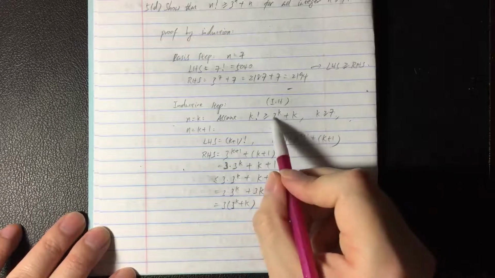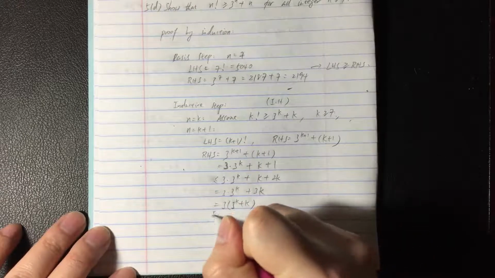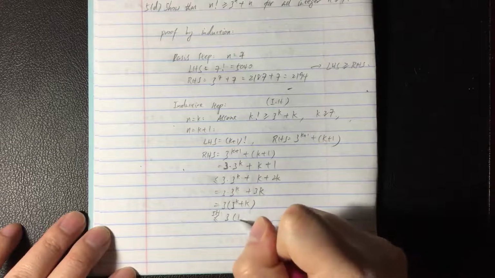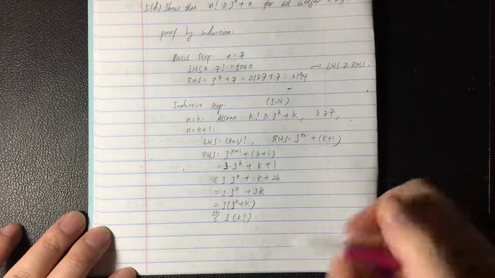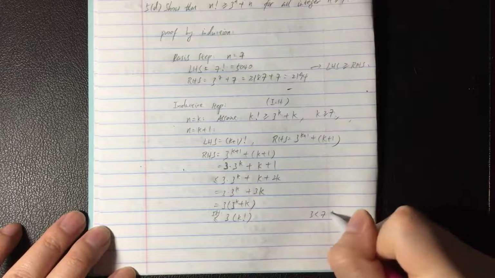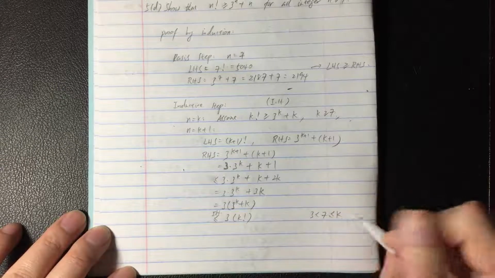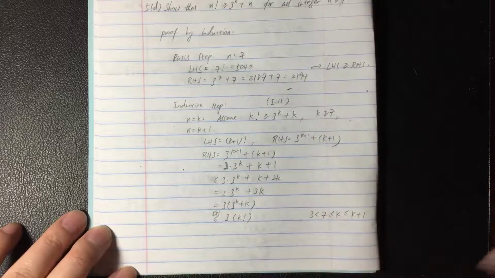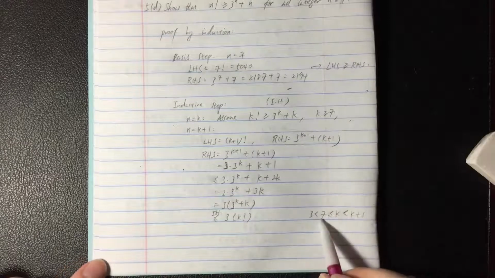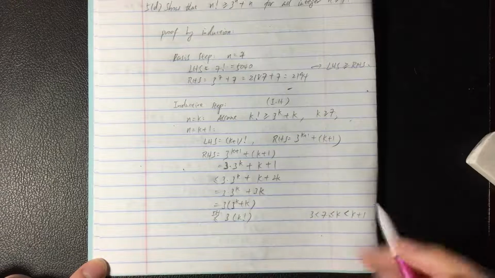And we know that 3 to the power k plus k is less than or equal to k factorial. That's by the induction hypothesis. And also, since k is greater than or equal to 7, 3 is less than k. 3 is less than 7, 7 is less than or equal to k, so 3 is less than k. And also, k is less than k plus 1. Since 3 is less than 7, 7 is less than or equal to k, and k is less than k plus 1, 3 is less than k plus 1.